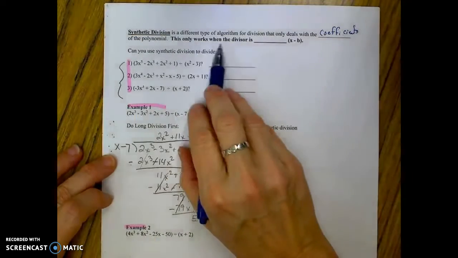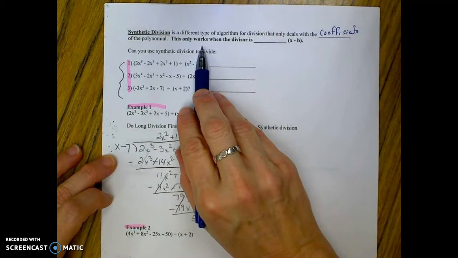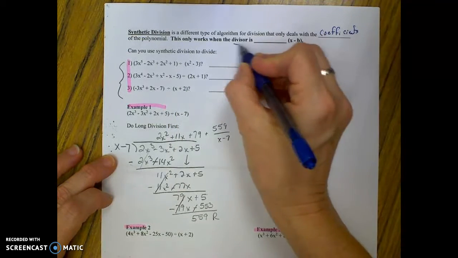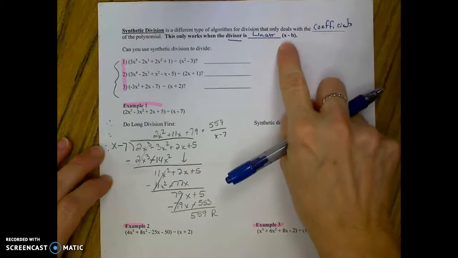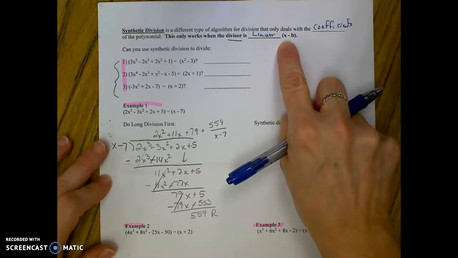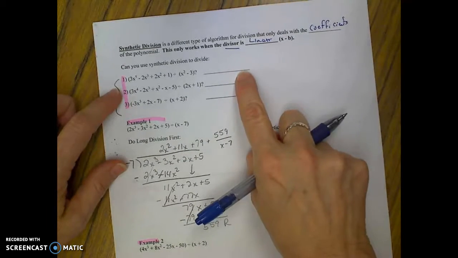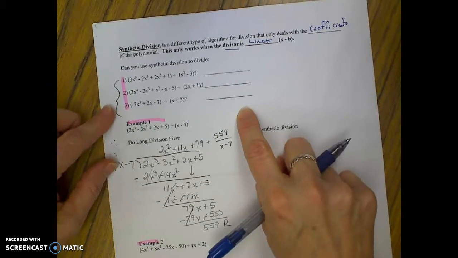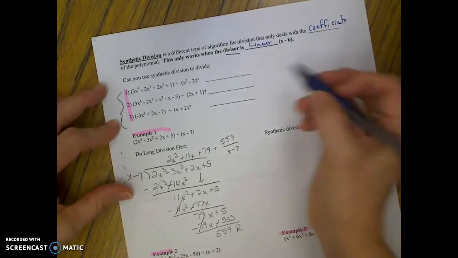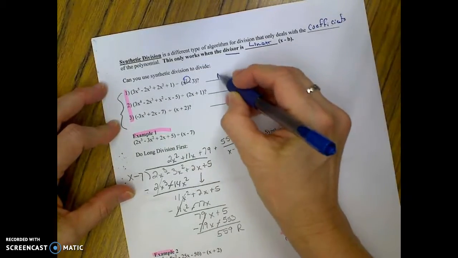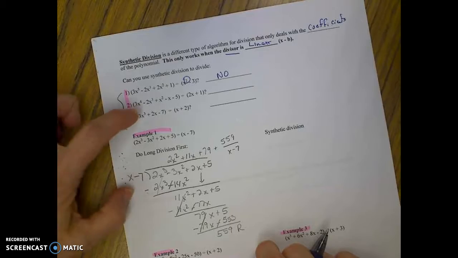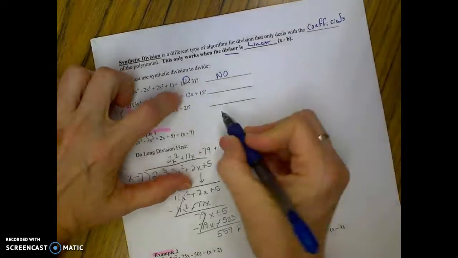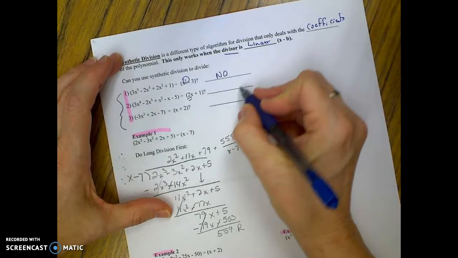And this only works, though. Notice this is in bold. It's important. This only works if the divisor is a linear x term. Not an x squared or higher power, only an x with a degree of 1. Okay? So the first thing, we just want to know, can you even use synthetic division here? And if not, why not? So the first one, no synthetic division. You can't do that because it's x squared. The second one, it is linear, but that 2 is going to make things a little more questionable.